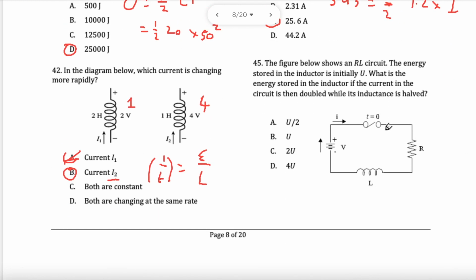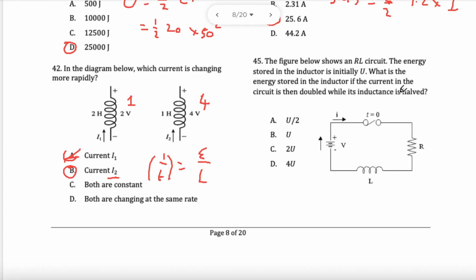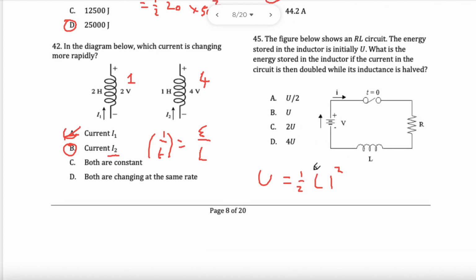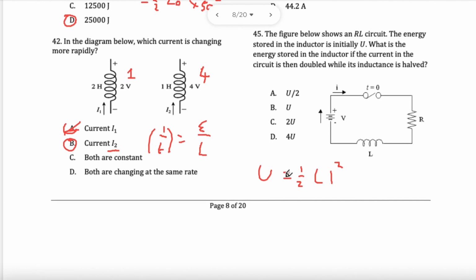Now we're going to see what happens when the inductance is halved and the current is doubled. What will happen to my energy? So U equals a half L I squared. There is a trick that I've given to show you how to solve this easily. You're supposed to take a ratio, figure out the start and the final, and then arrange. I'll show you what to do.